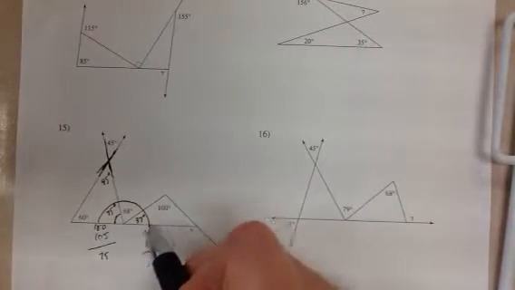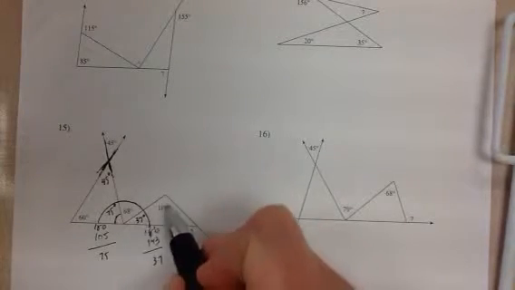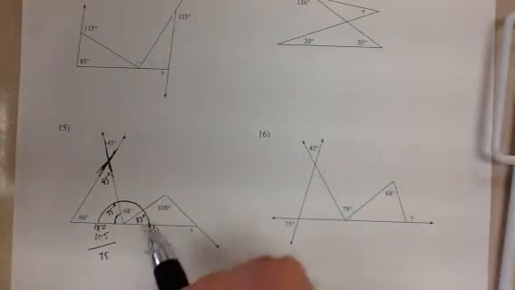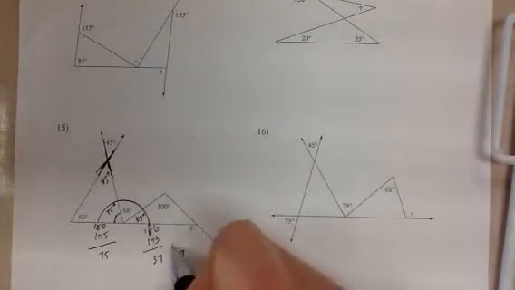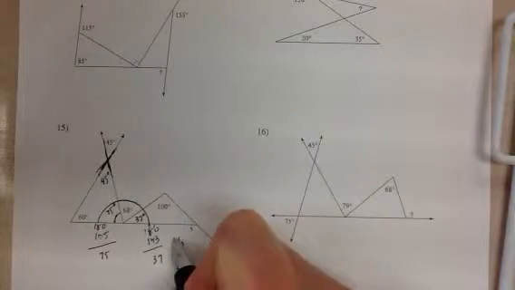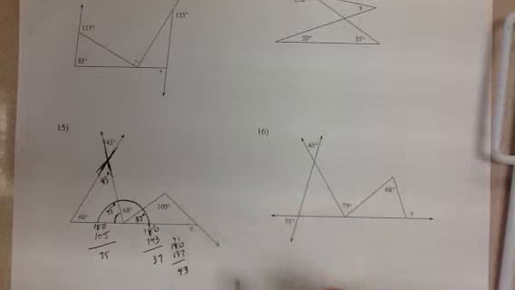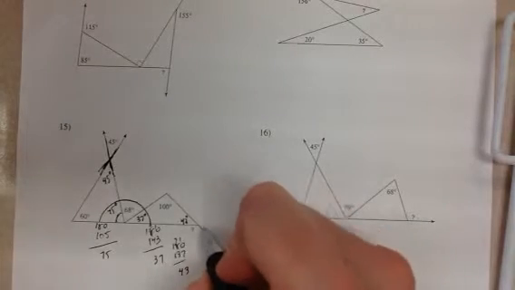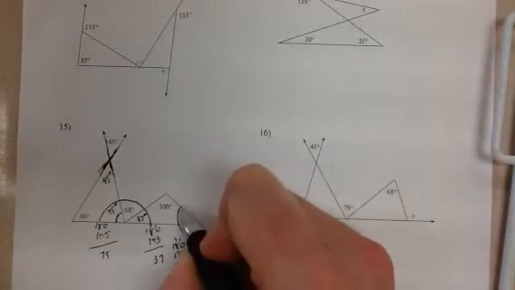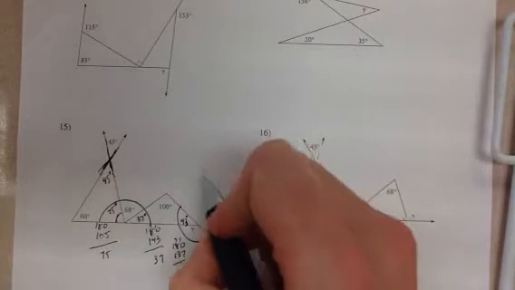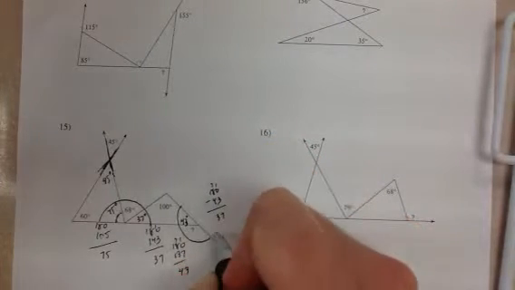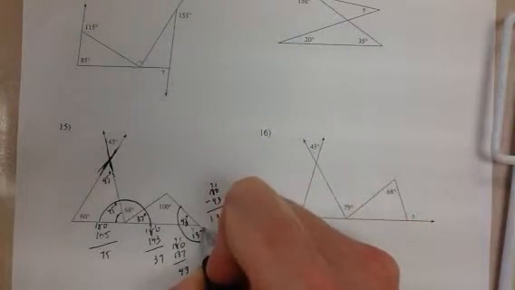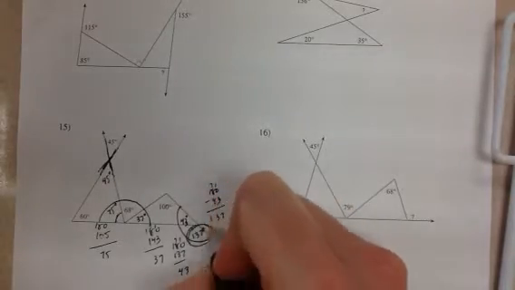And from there, I now see that I have a triangle with two angles and one missing. So again, I can apply my triangle sum theorem. These two together add to 137 degrees. Subtract from 180. And that leaves 43 degrees. So this is going to be 43 degrees. And now I have a linear pair right here. 43, and this angle right here should add up to 180. So 180 minus 43, 137 degrees. So our final destination is 137.